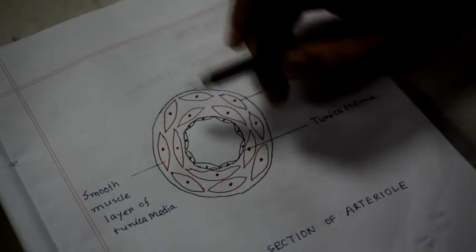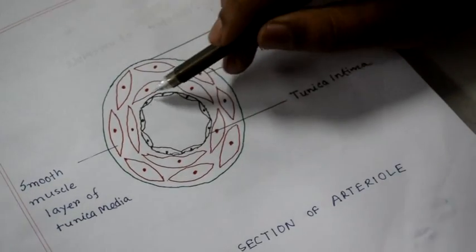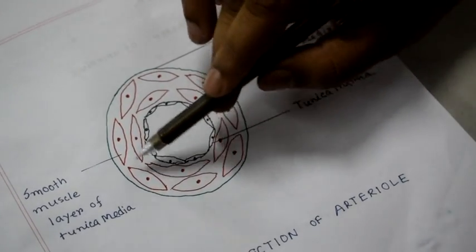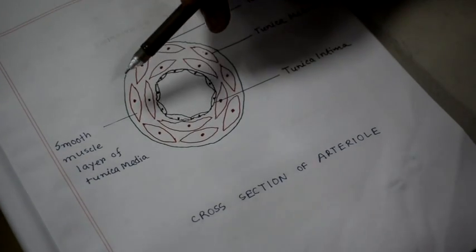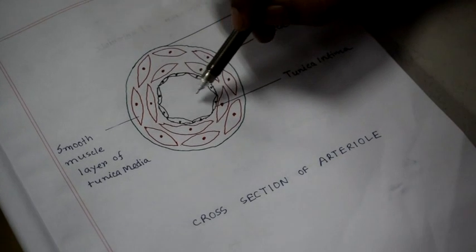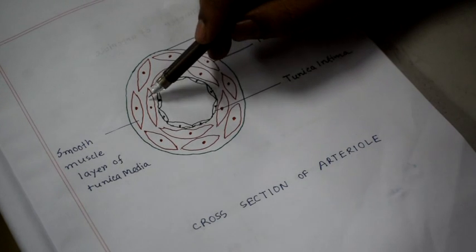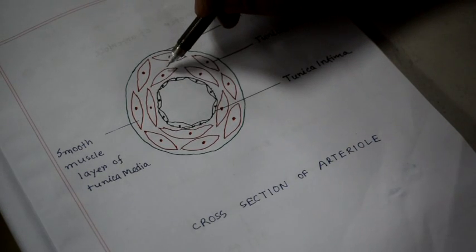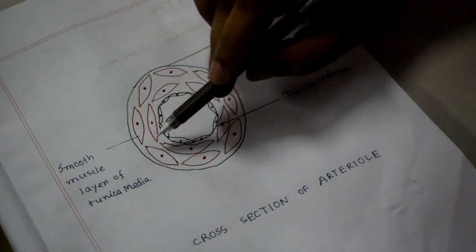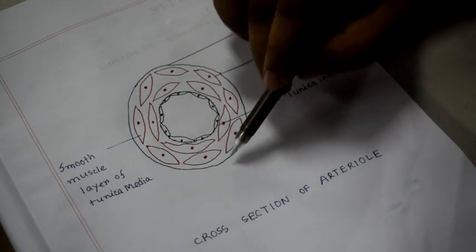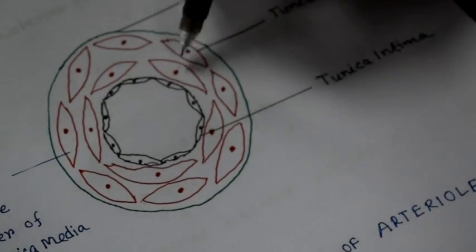If you do a cross section of the arteriole, you will find three layers. This black layer is called tunica intima, this middle red layer is called tunica media, and outer green layer is called tunica adventitia. Of the arteriole, tunica intima is composed of single layer of endothelial cell. This is endothelial cell. Tunica media is composed of smooth muscle cell. These red cells are smooth muscle cells, and tunica adventitia is composed of connective tissue. We will concentrate our discussion on the smooth muscle cell of the tunica media of the arteriole.